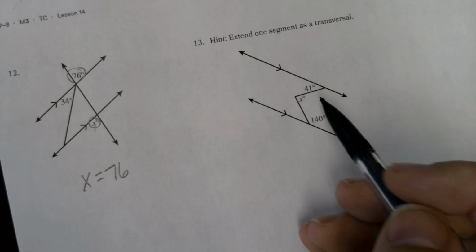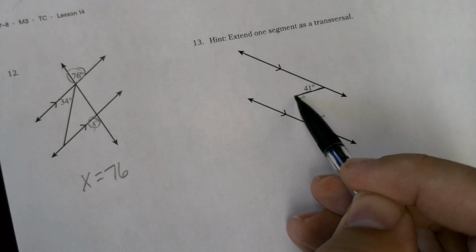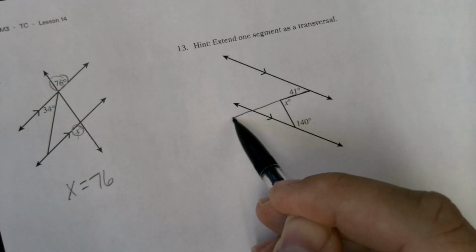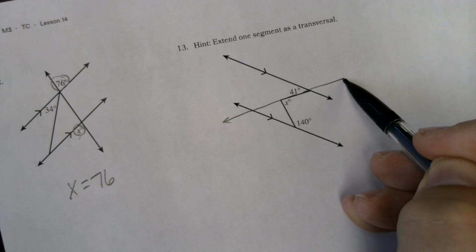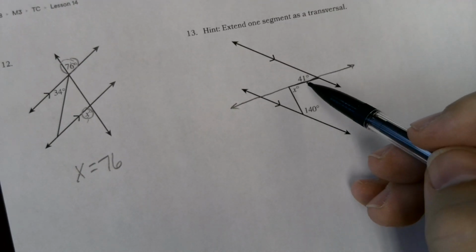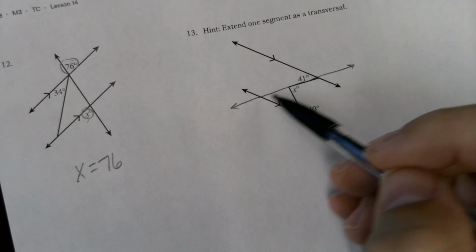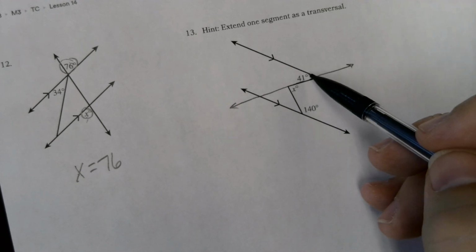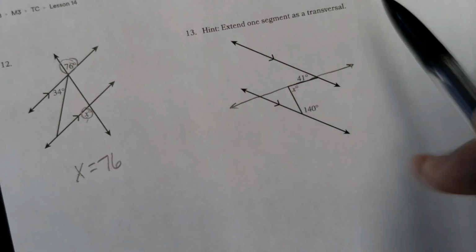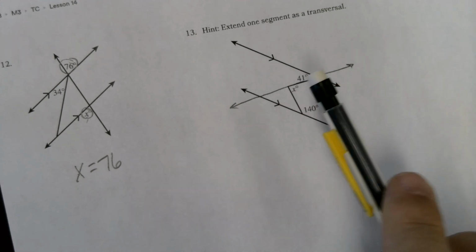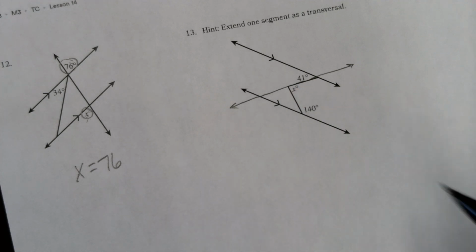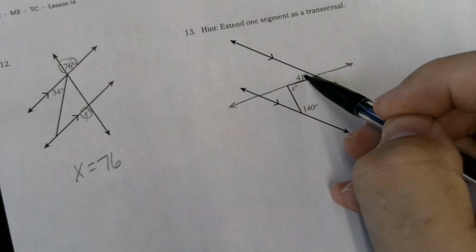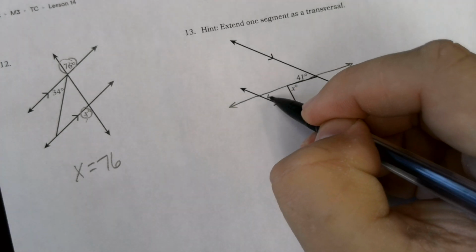13 is a little more complicated. We're going to extend this transversal. It even tells us to do that. By looking at my parallel lines and my transversal, I'm not worried about this right here. I know that 41 degrees also is 41 degrees here.